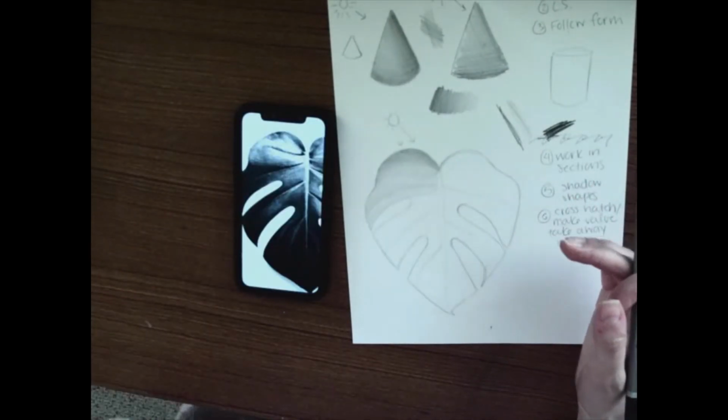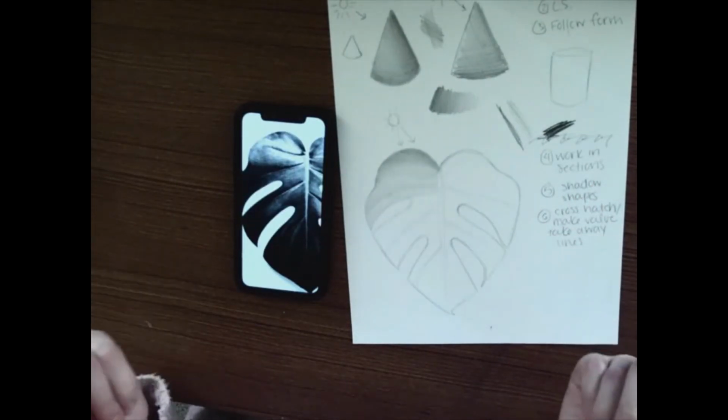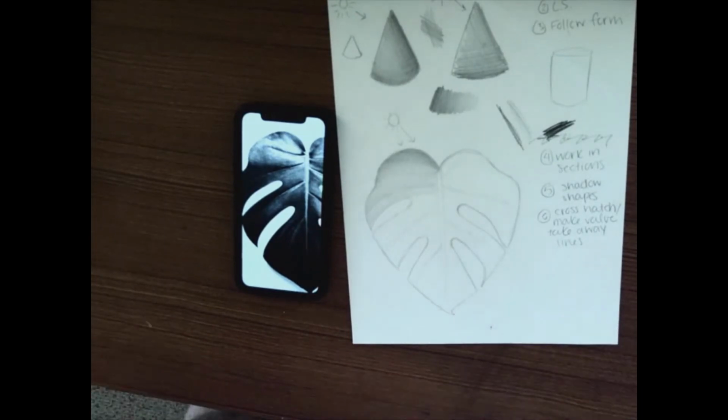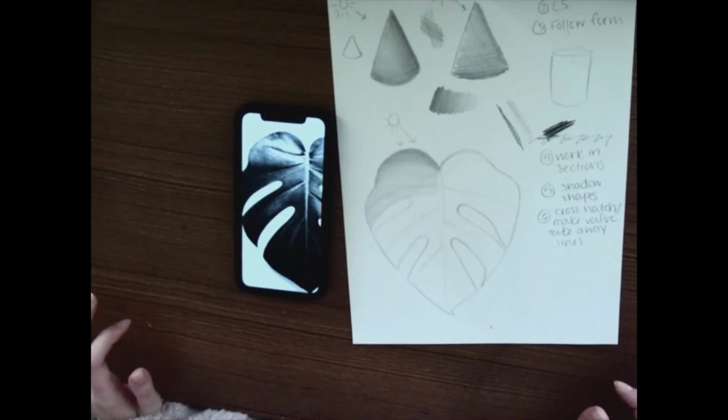And that's what people have issues with. They want it to be perfect right now, and that's not the case with drawing. It's not the case with painting. It's not the case really with a lot of things.